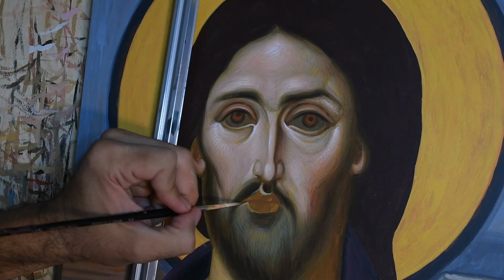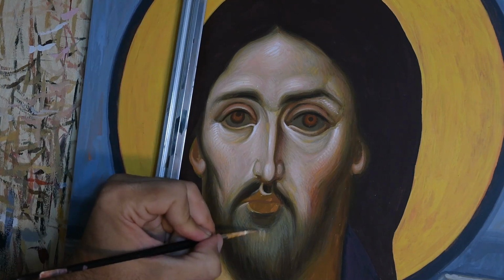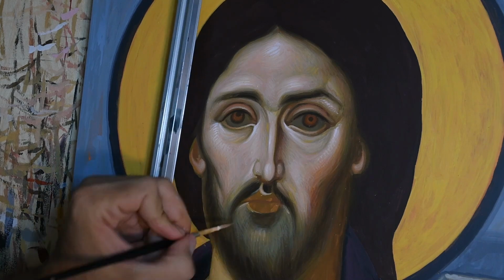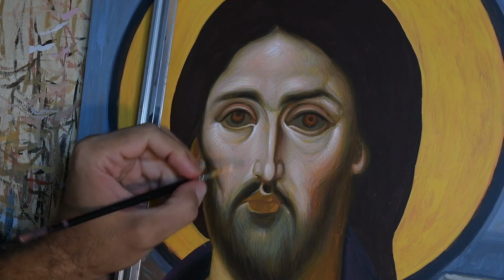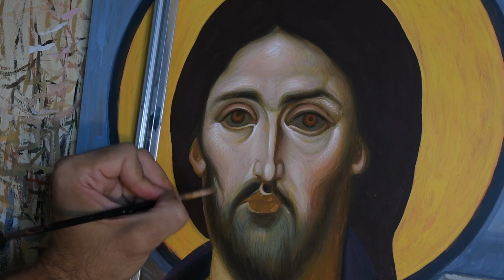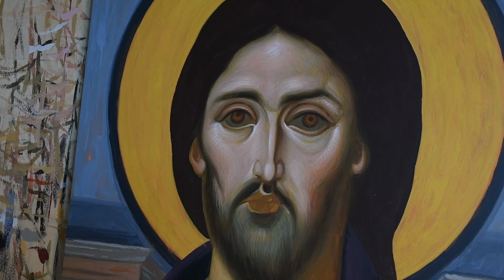I try to observe also what's happening around the mouth, the chin, and again on the areas where the light meets the shadows.